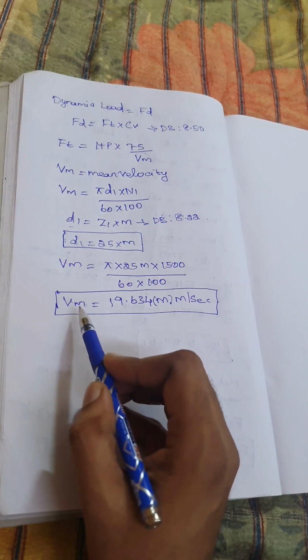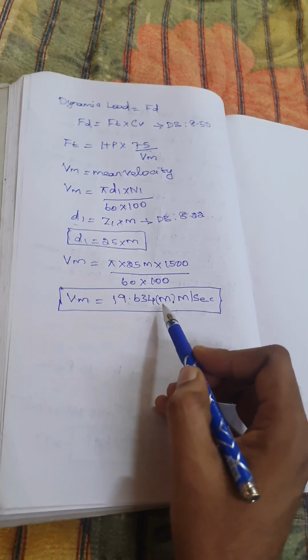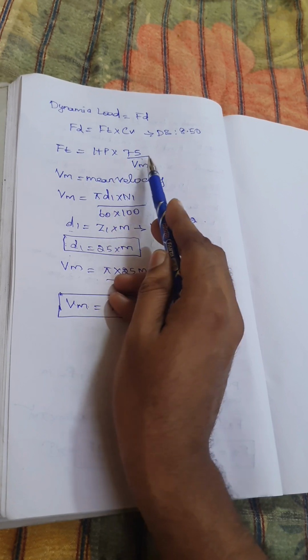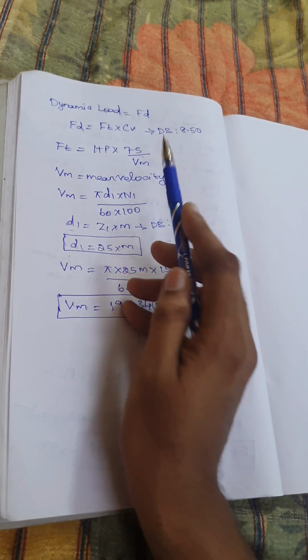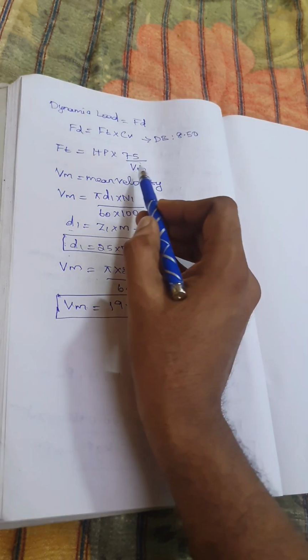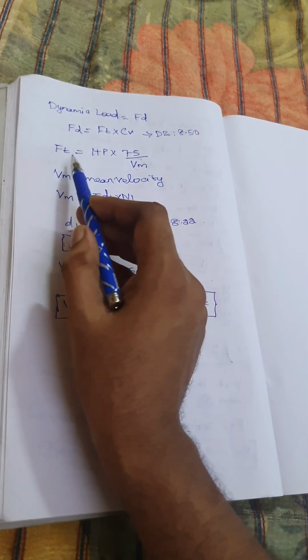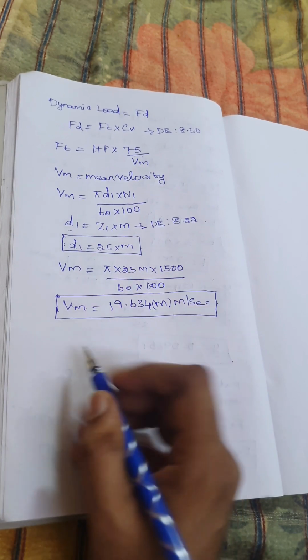So we have to put this value of mean velocity in this formula, f of t, that is equal to hp into 75 divided by v of m. So by putting this value of v of m here, we can find out the value of f of t.